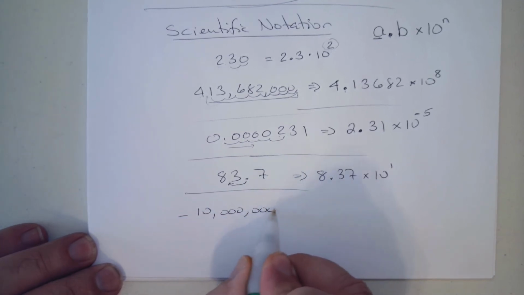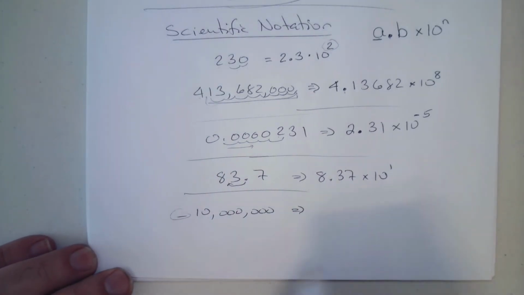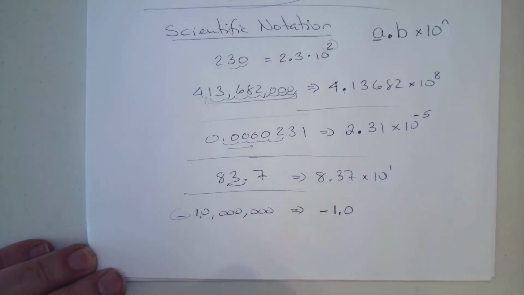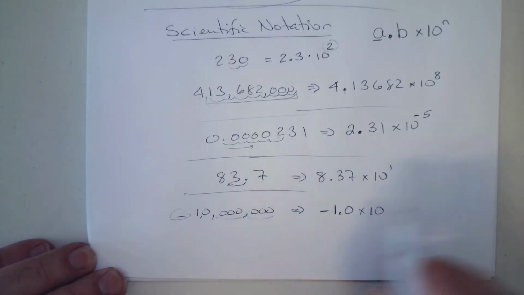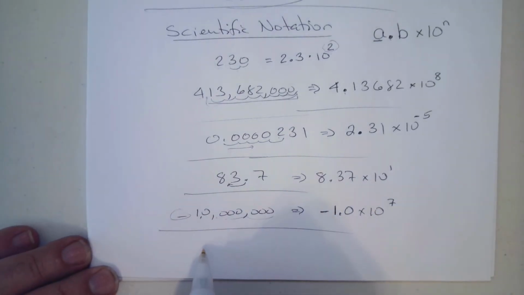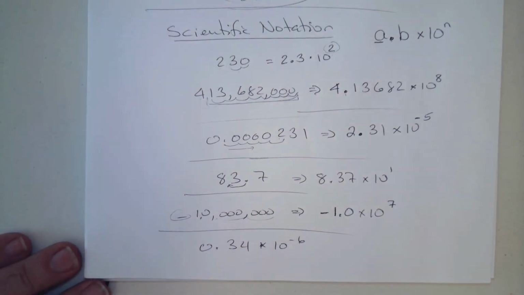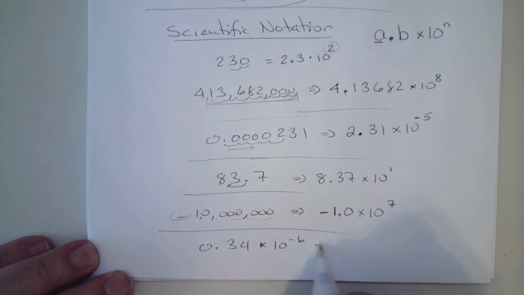Negative 10 million. The negative doesn't change anything, so the number is still going to be negative 1.0 since there's the decimal place. 367.34 times 10 to the negative 6. Is this scientific notation? No, because in order to be scientific notation, I have to have a 3.4.